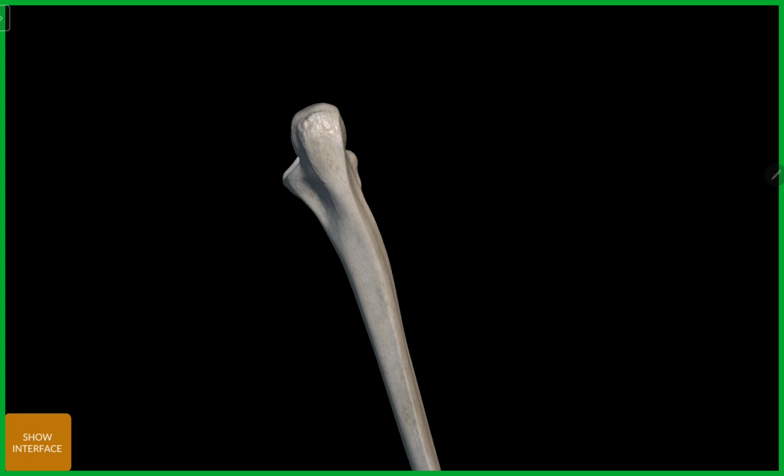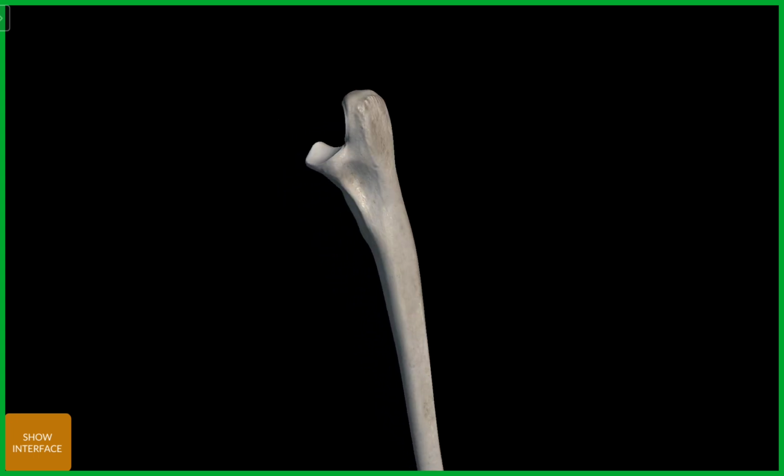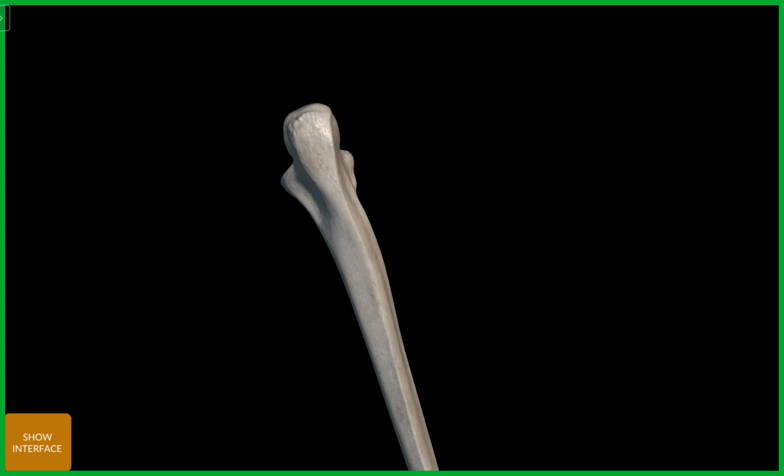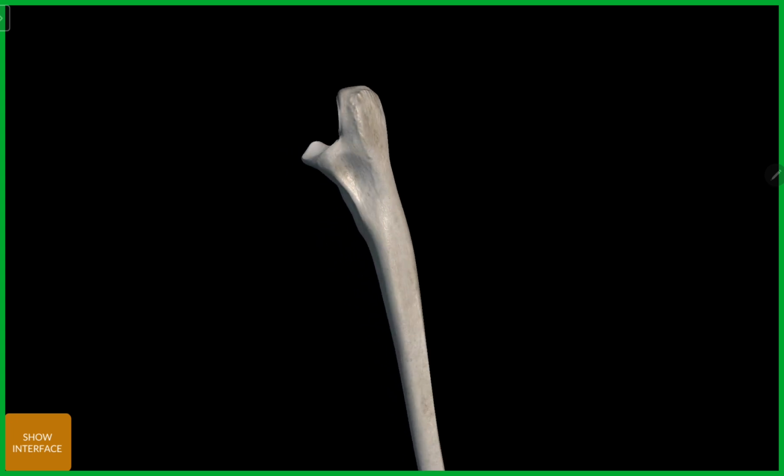Here you can see the posterior surface of the olecranon process. You can see it is a triangular area, and this triangular area forms the subcutaneous area.